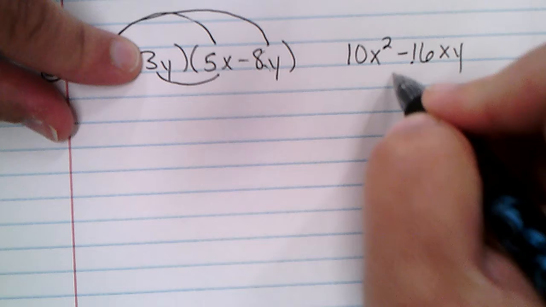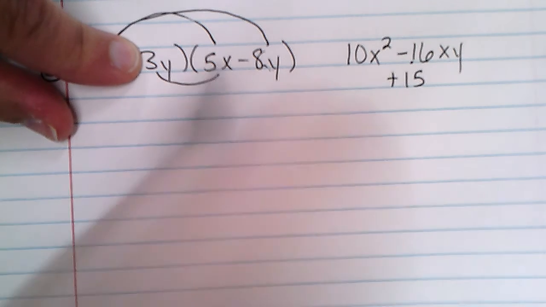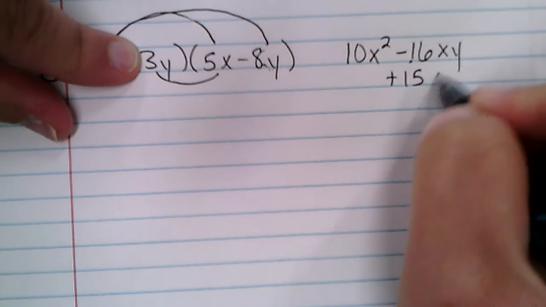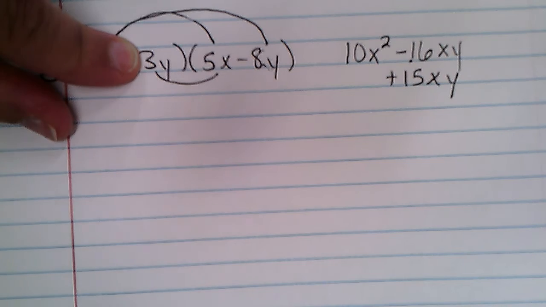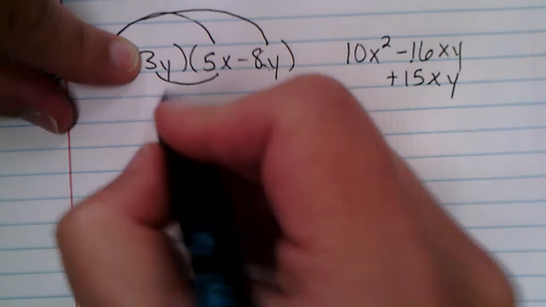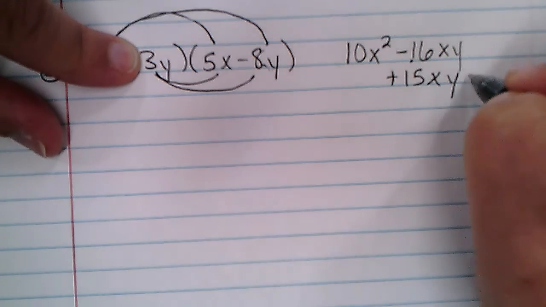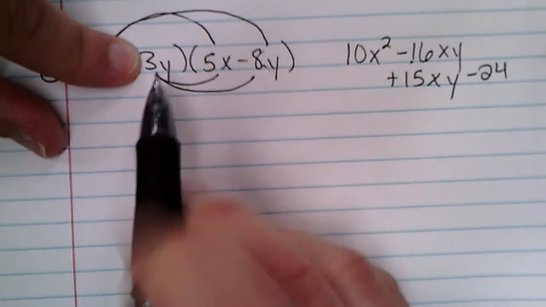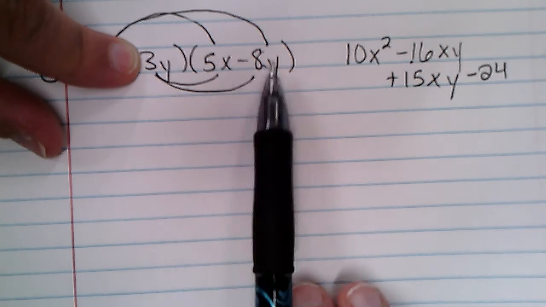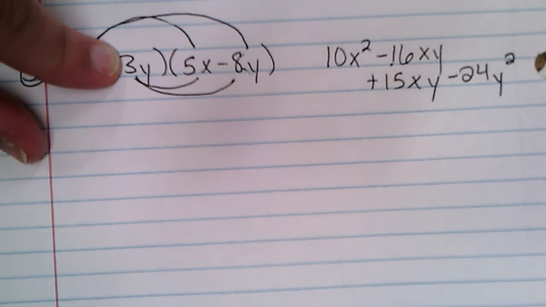So 3 times 5 is positive 15. And even though it's y times x, I know rules of multiplication. I can flip that around, and it's the same thing as x times y. That's probably one of the trickier parts of this, but just know multiplication can be rearranged like that. And then 3 times negative 8 is negative 24. And now we do have a y times a y, which is going to be y squared.